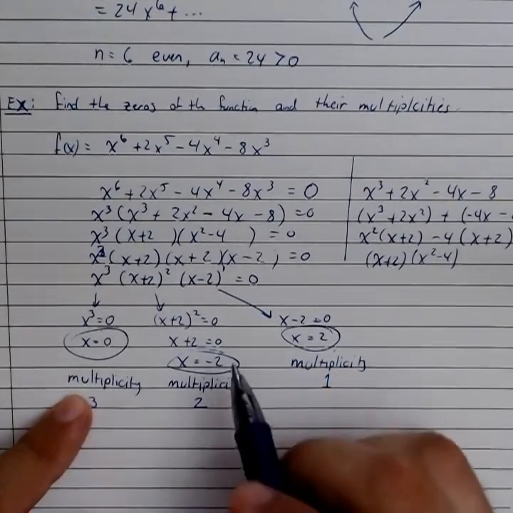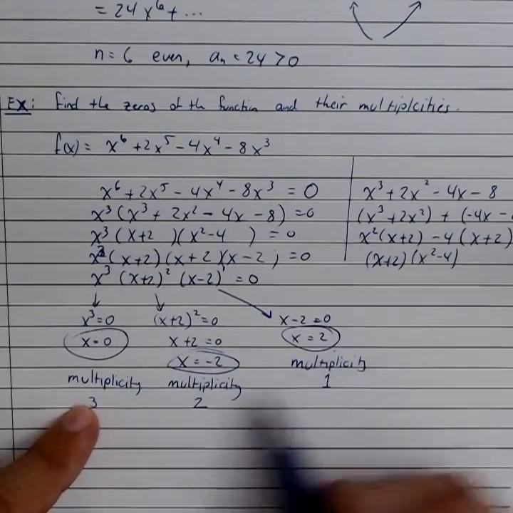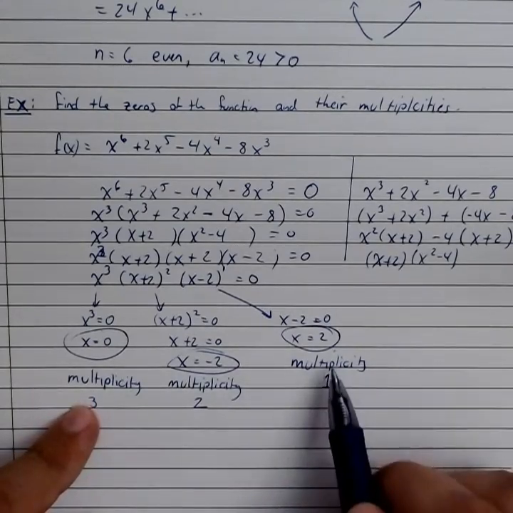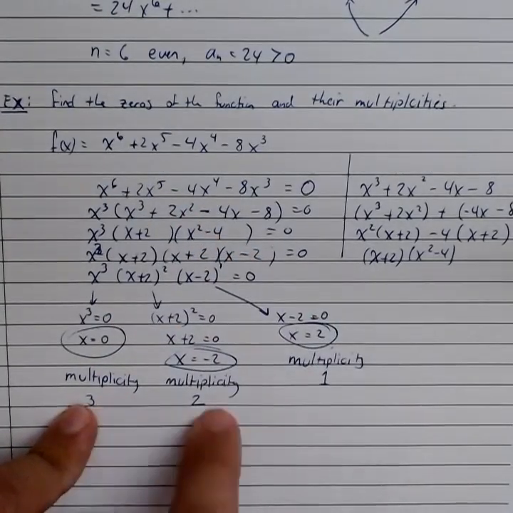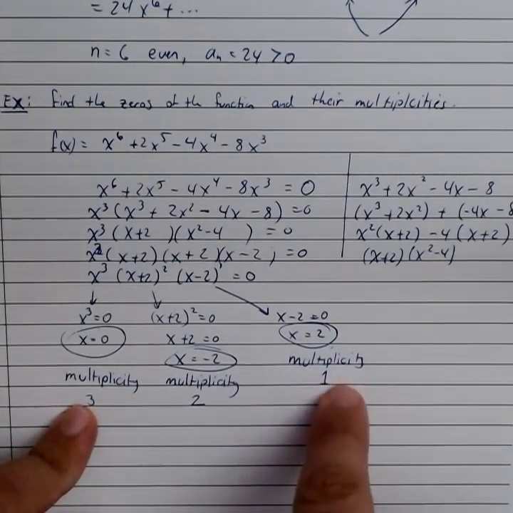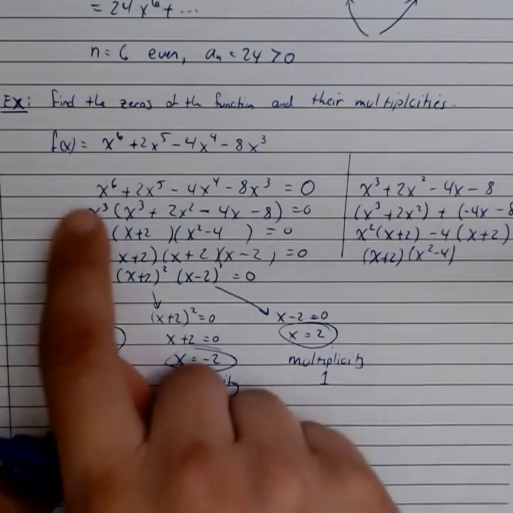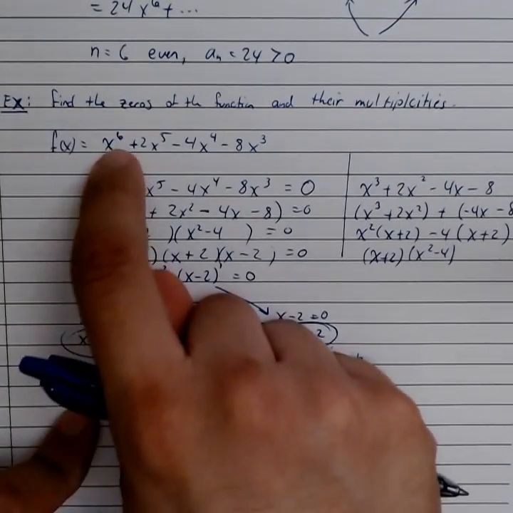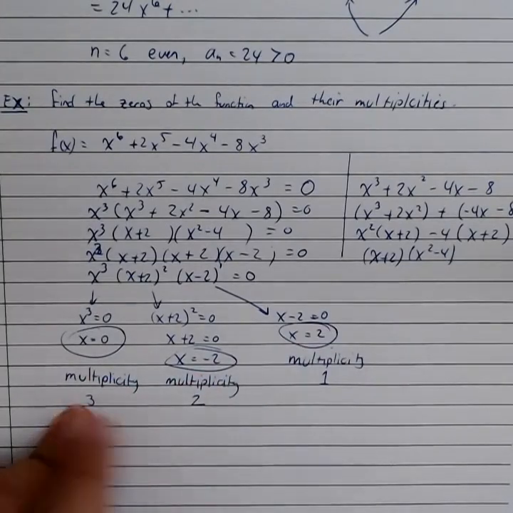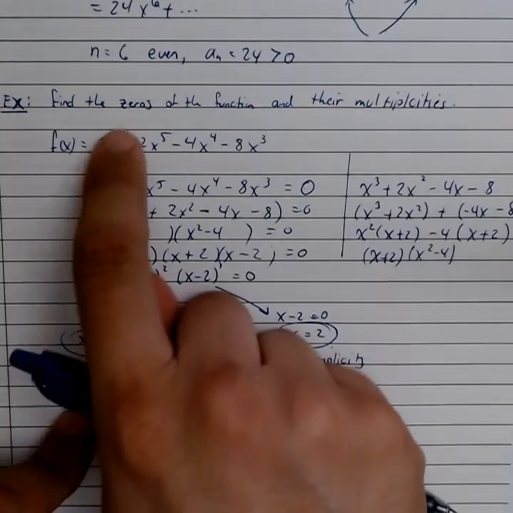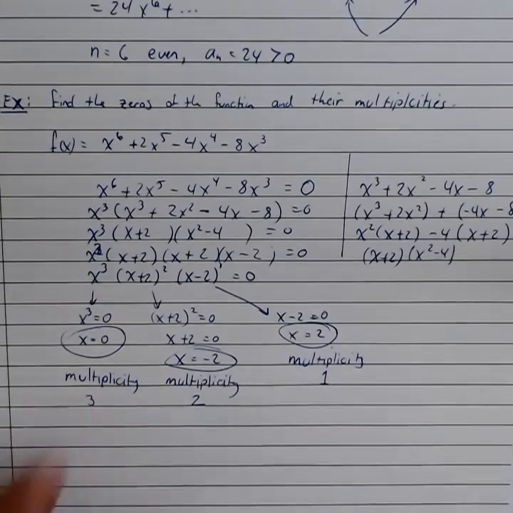One other thing to note, multiplicity 3, multiplicity 2, multiplicity 1. 3 plus 2 is 5, plus 1 more is 6. Hey, look, that was the power of my function at the very beginning. That's not a coincidence. If you add together the multiplicities of your zeros, you're going to get the power of your function. You're going to get the degree of your function. So here, if your function is degree, say for example, 17, well then if you added together all the multiplicities of all your zeros, you should get 17. Here, your degree is 6, so if you add together all the multiplicities, you should get 6. If you don't, something's wrong somewhere.